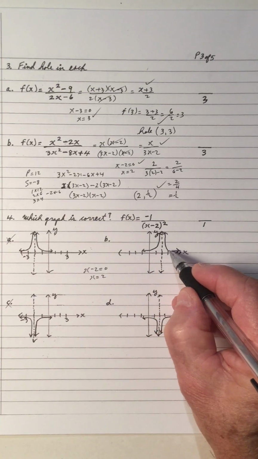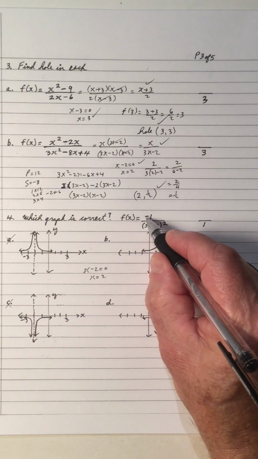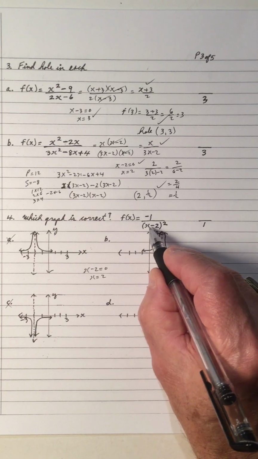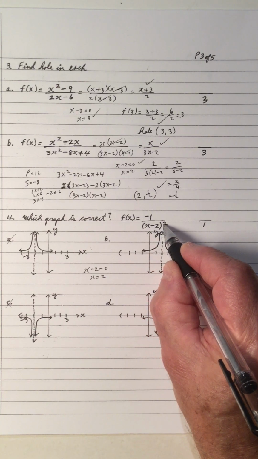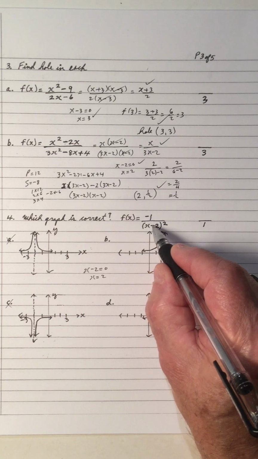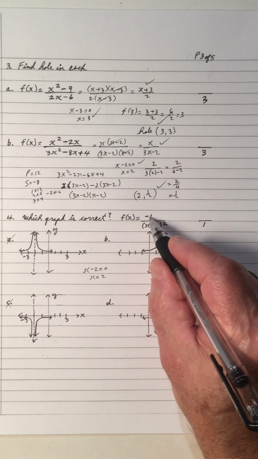But notice here, they're both going up or they're both going down. Because that's a negative, it means the y, x minus 2 all squared, because it's squared, this is always positive. That means negative 2 over this positive number, negative 1 over this positive number makes the y value negative.